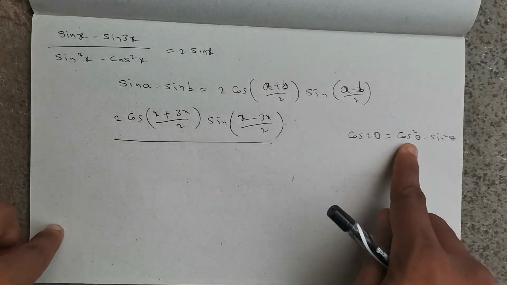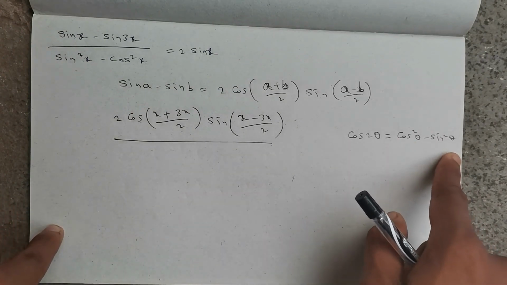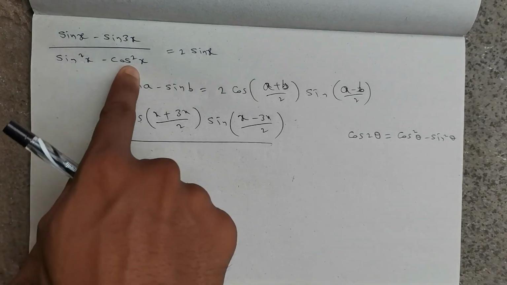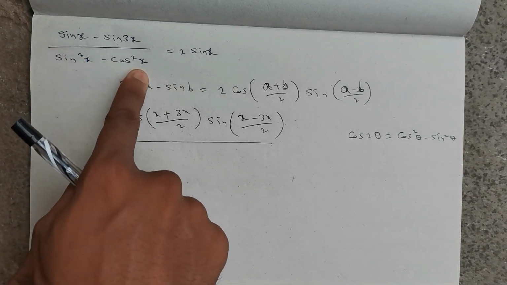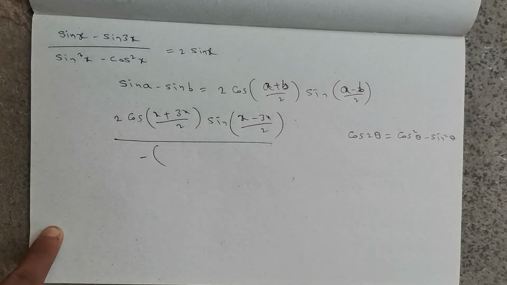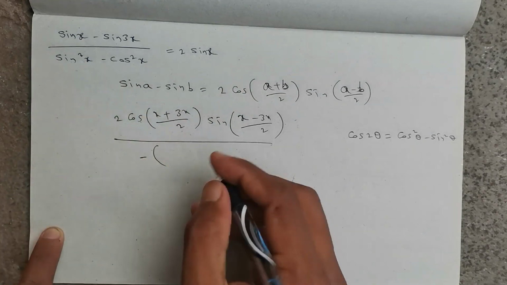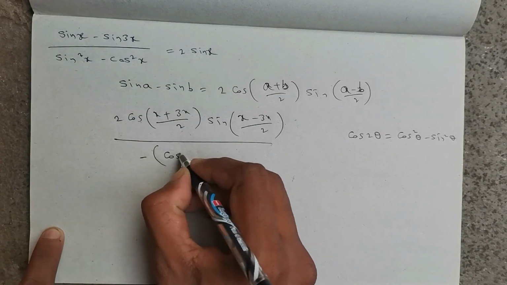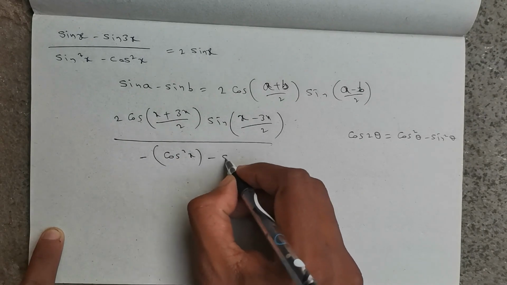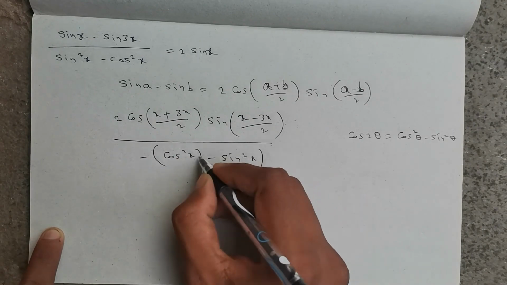Here cos square theta minus sin square theta is the original formula, but we have it in reverse, sin square theta minus cos square theta. So what I will do is take minus common from the denominator. Then minus cos square x will become plus cos square x, and plus sin square x will become minus sin square x.